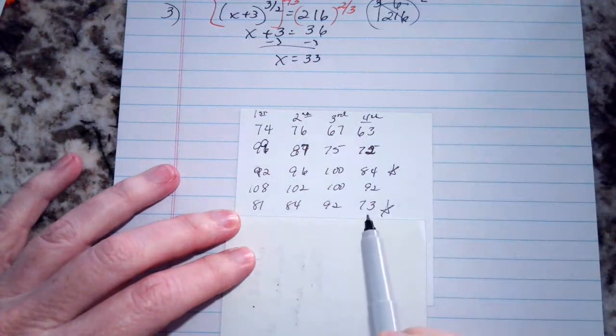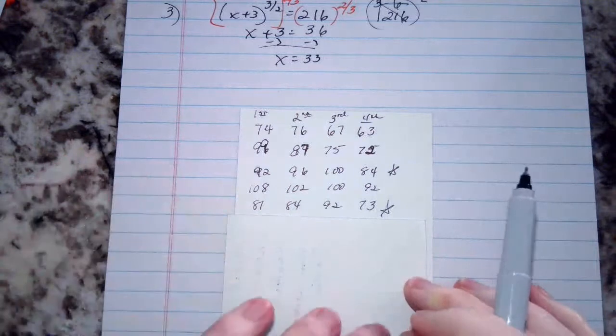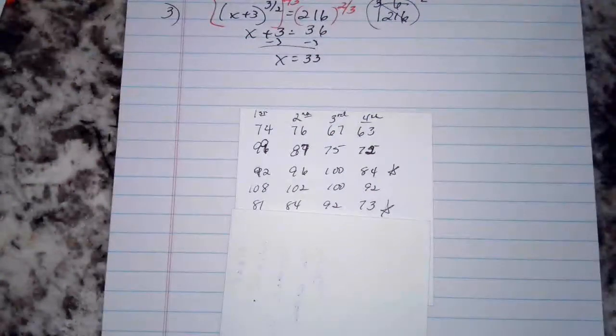81, 84, 92, and then clunk, 73. So there are 2 people out of 35 who have an argument. And I don't know. I didn't have time this morning to go back through those 2 tests and see if there was a real argument, if they did get screwed over in this whole you-had-to-show-work thing.